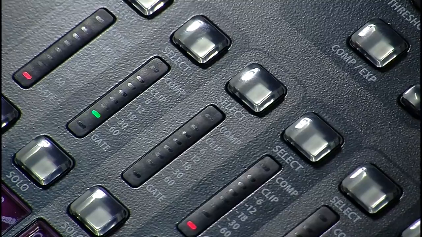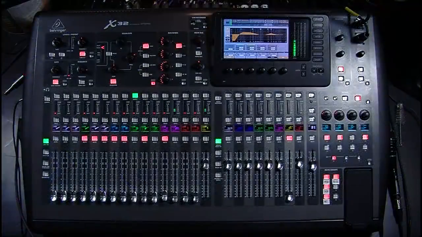So on the next video, we're going to be chatting about just getting a basic mix on the board, making an instrument sound right, and just kind of adjusting levels to make them sound correct in the music.